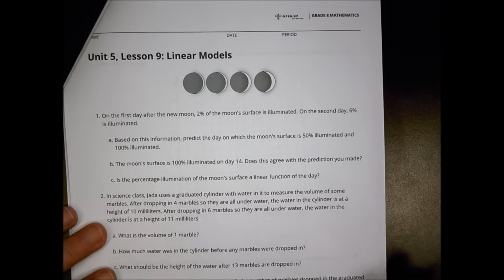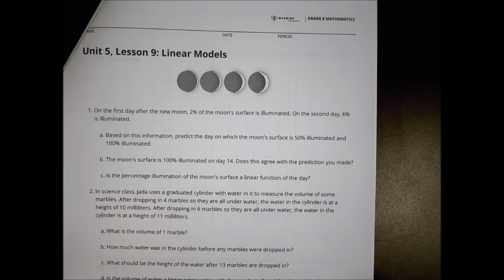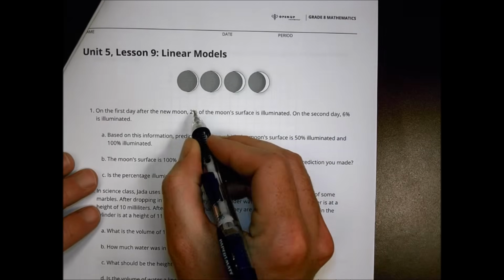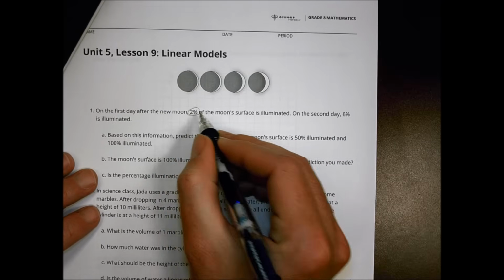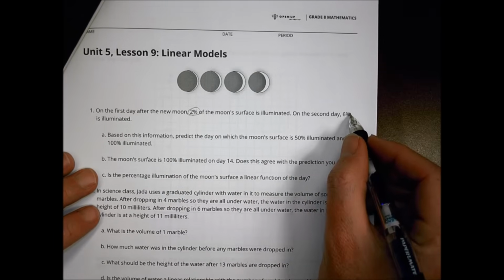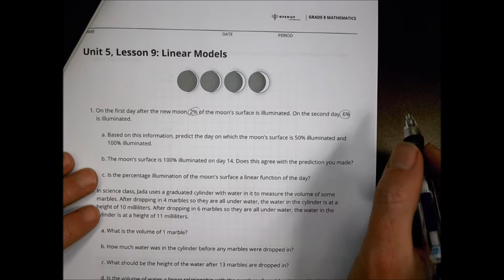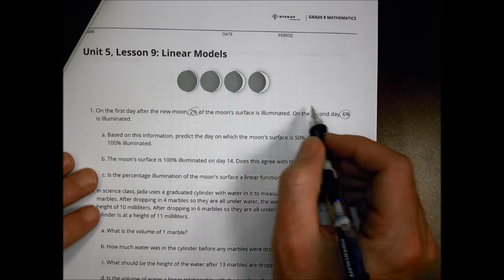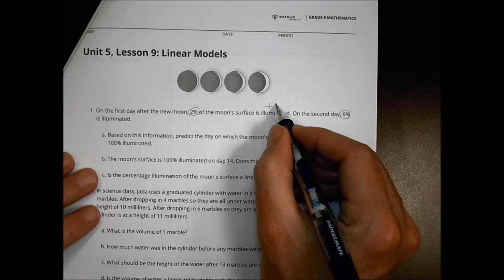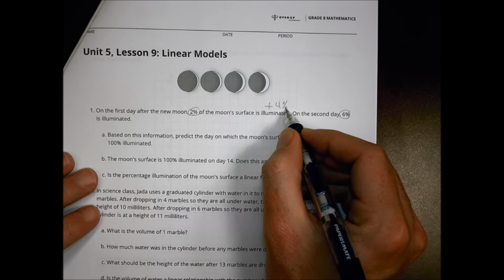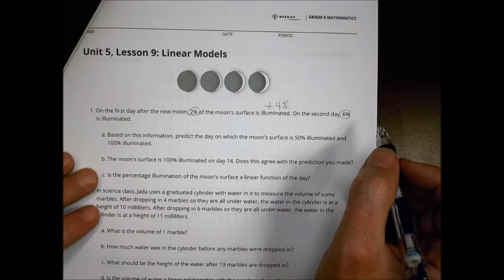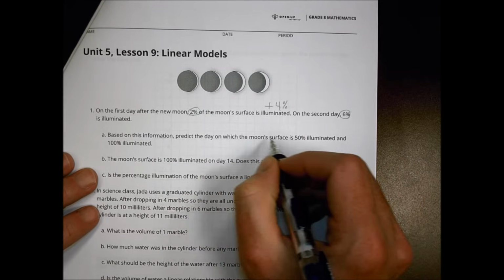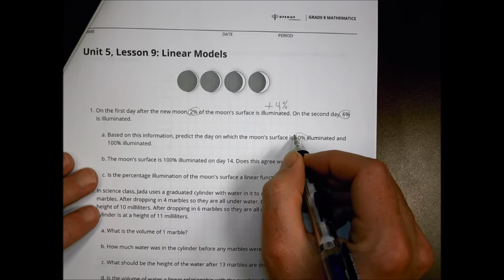All right, tonight's homework, Unit 5, Lesson 9. It says on the first day after the new moon, 2% of the moon's surface is illuminated. On the second day, 6% is illuminated. All right, so from day 1 to day 2, we seem to be increasing by about 4%, right? Plus 4% from one to the next. Based on this information, predict the day on which the moon's surface is 50% illuminated.